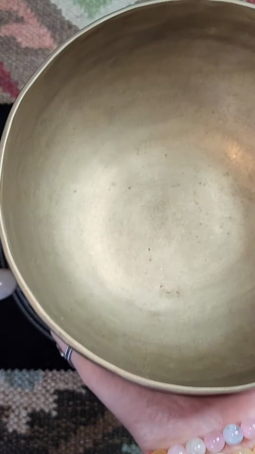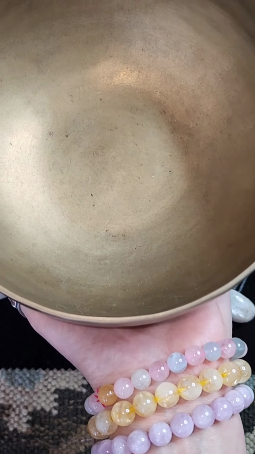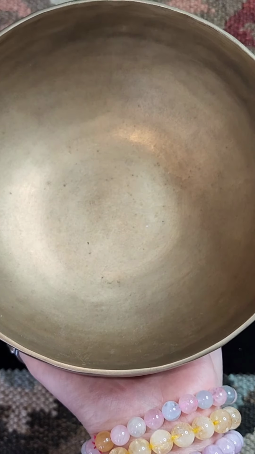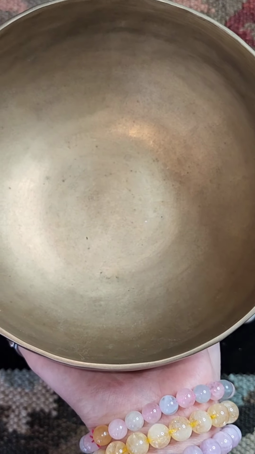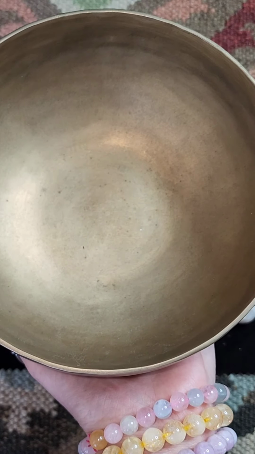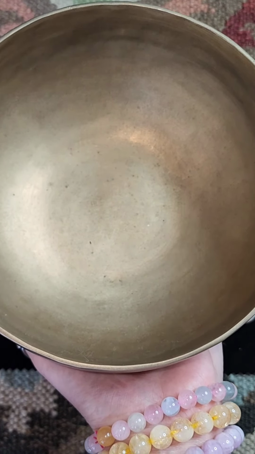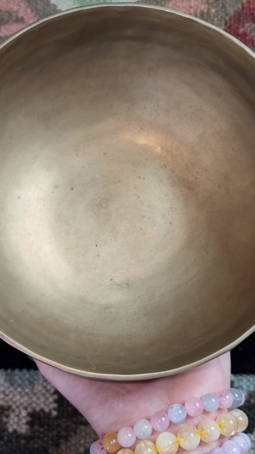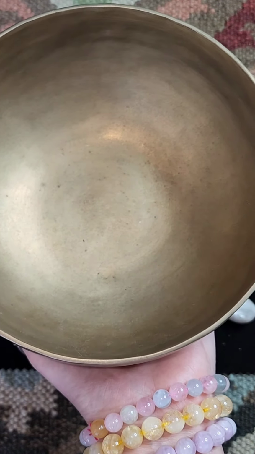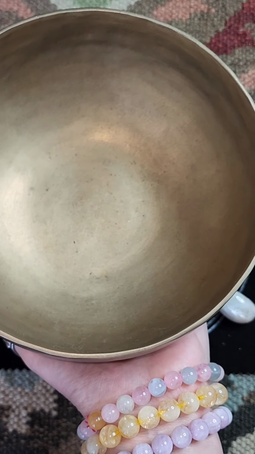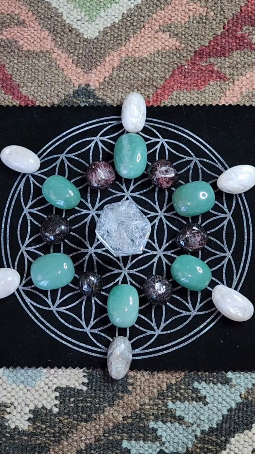And I ring it over the grid, allowing that sound to again permeate the crystals and center my intention. I let that ring die away. I also may play the bowl, just depends on how I'm feeling. So when I feel complete, I let this grid do its job.